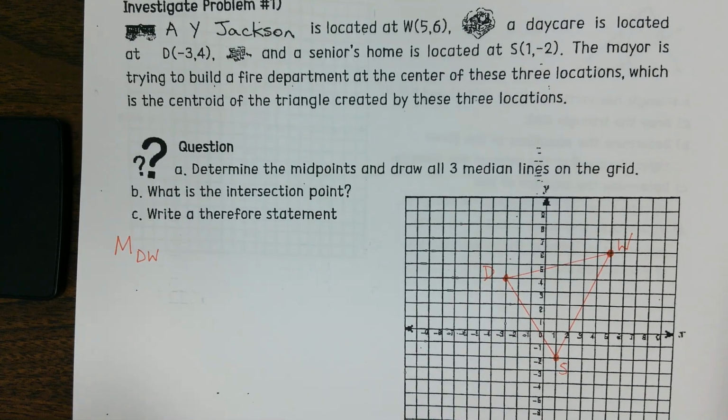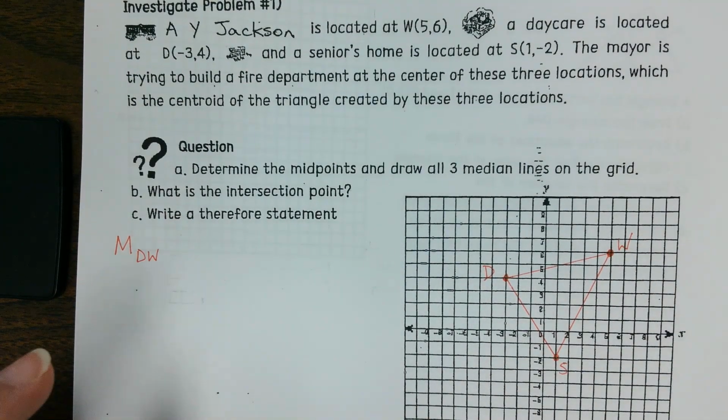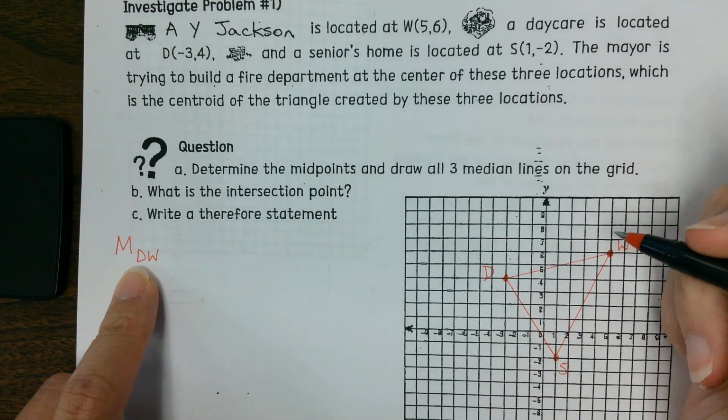Can you find it just from one median line? You get the distance and divide by 2. Oh, good thinking there. We're gonna get to that. I like that thinking.